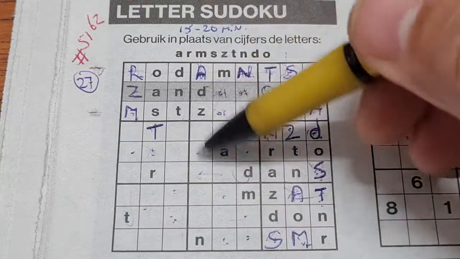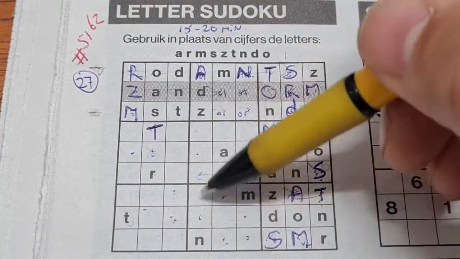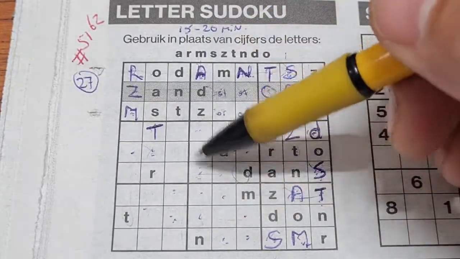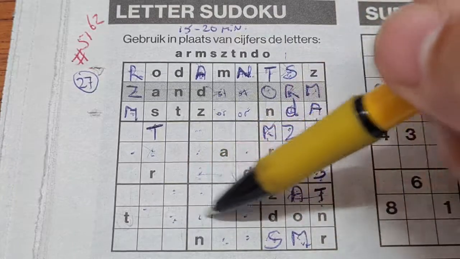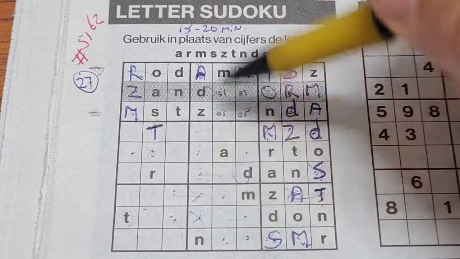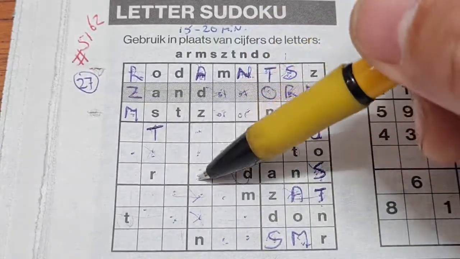T. Need a T there. Yeah. One, two, three, four, five missing letters in this column. One of the missing letters is a T. We have a T in this row, no T there. Here, T in this row above, so no T there. So the T could be here, or there in this column.